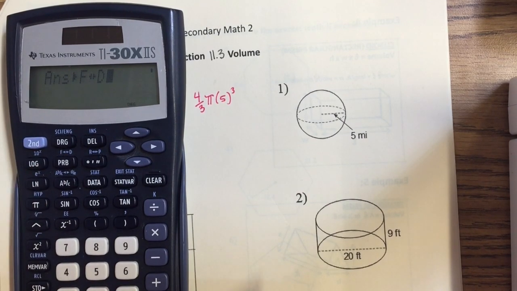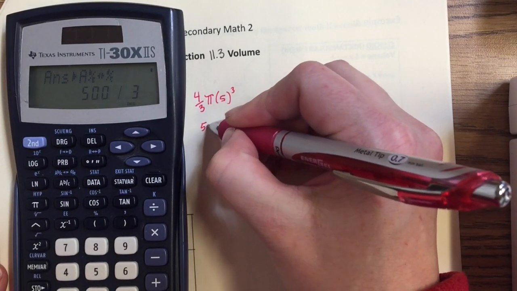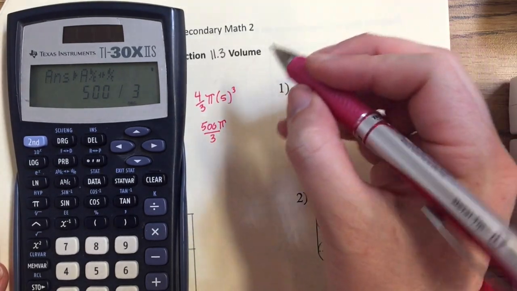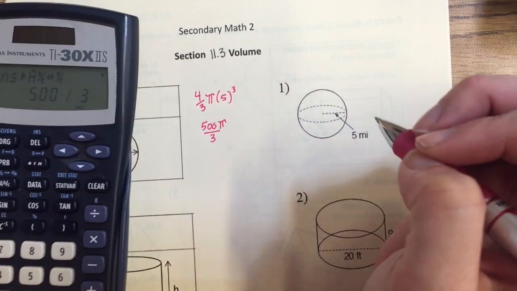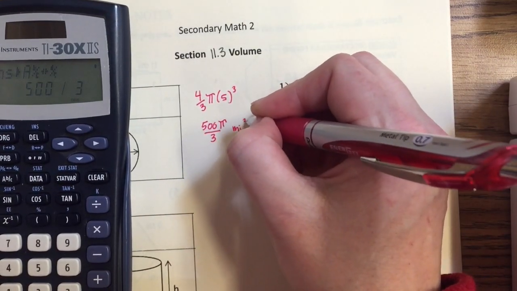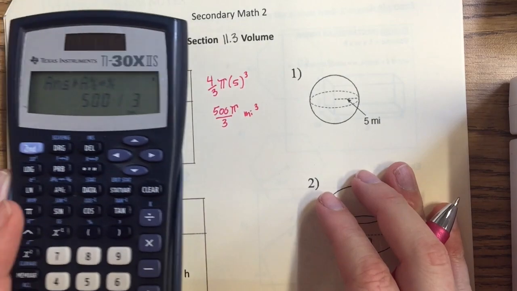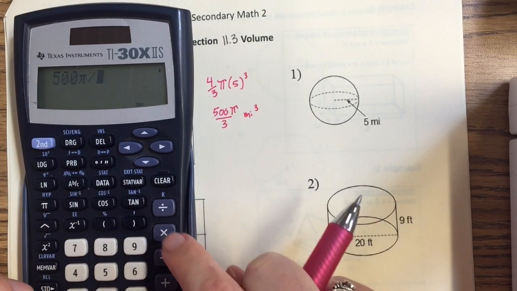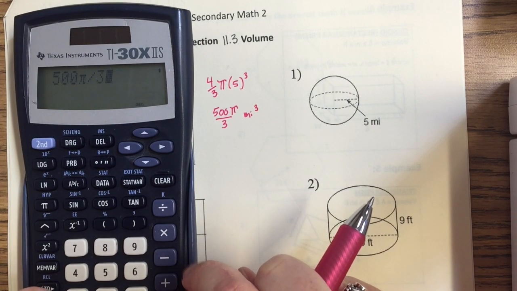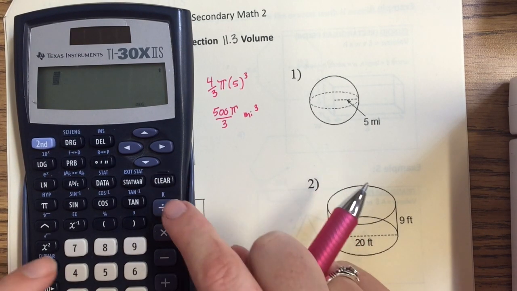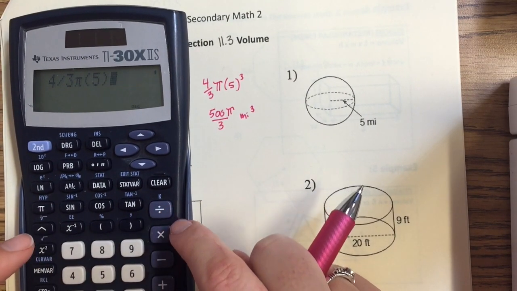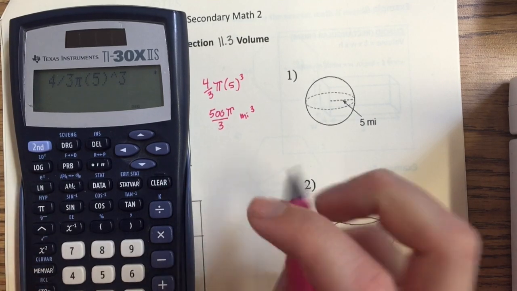Second, PRB, enter. Second for ABC, enter. That would be 500 pi over 3. Then I add the measurement, which would be miles cubed. If it asks you to write it as a decimal, I would do 500 pi divided by 3, or I would do 4/3 pi times 5 cubed, enter.